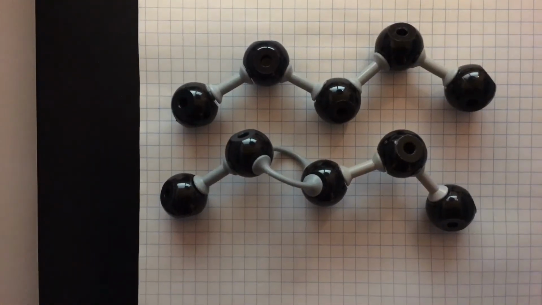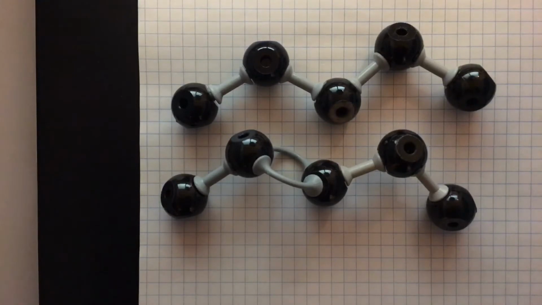Now, the last thing that we're going to be talking about in this handout for the alkenes and the alkynes are the cis and the trans isomers. In this case, what we're talking about is really the same arrangement of the carbons, but something happens when we actually put a double bond onto the main chain.